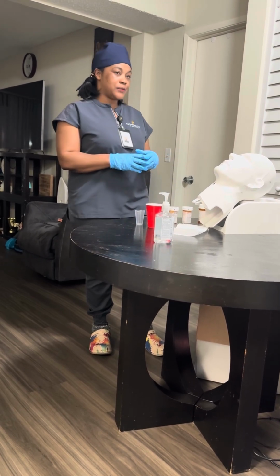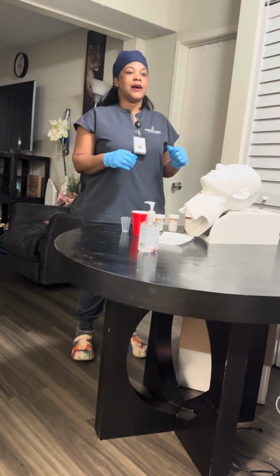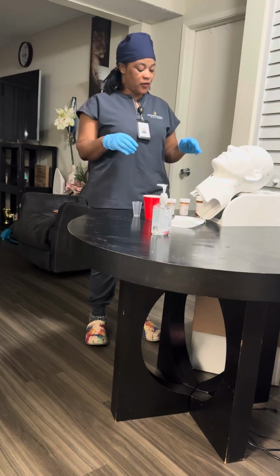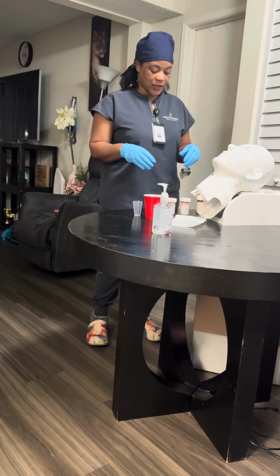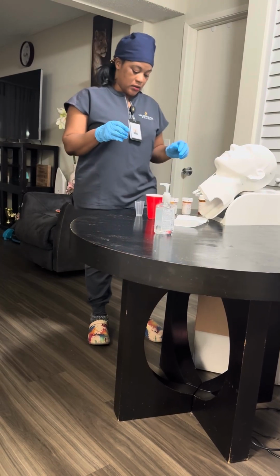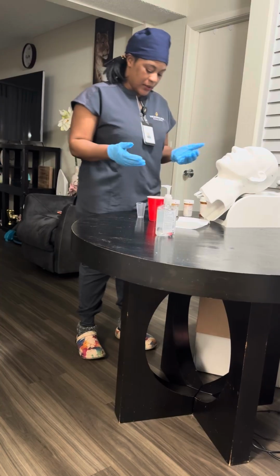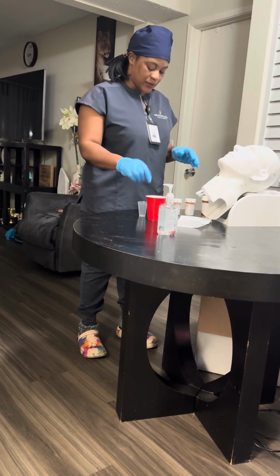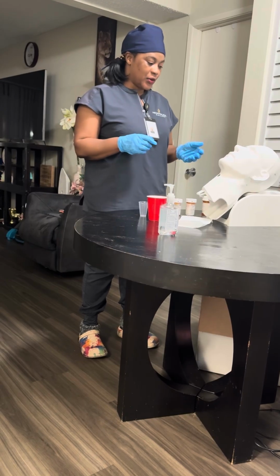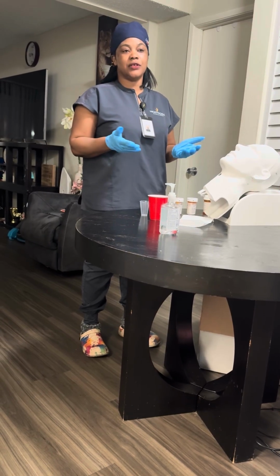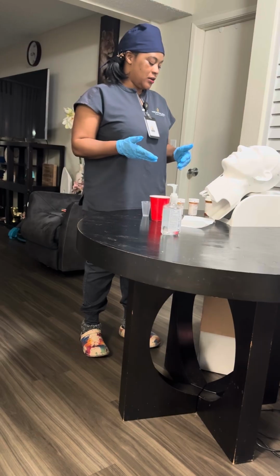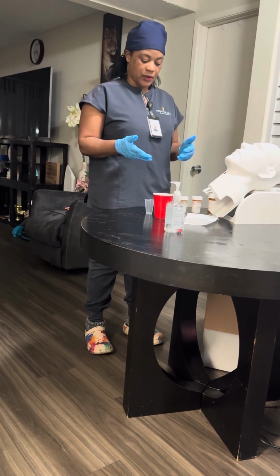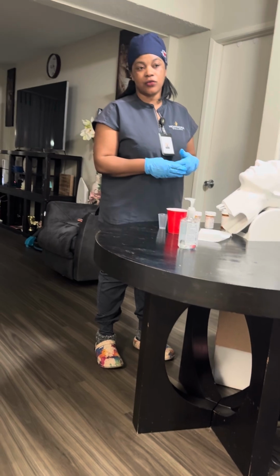So after I've explained that part, and after I've performed the hand hygiene and everything, I tell them that I'm going to pour some water in my cup, and then I can request their preference. Some patients would love to take their medication with another type of drink, like a juice or something. Some would prefer the water.